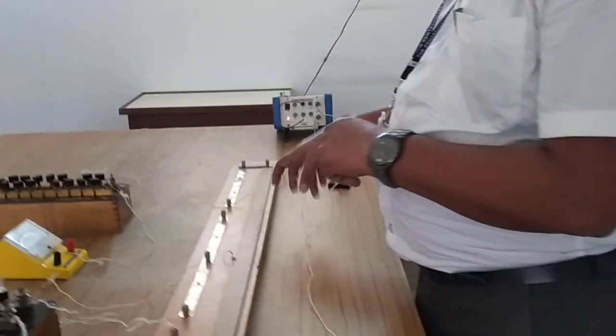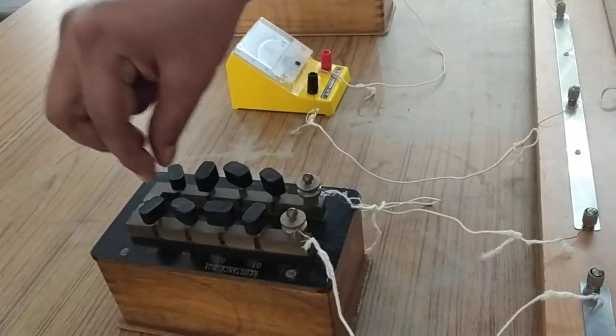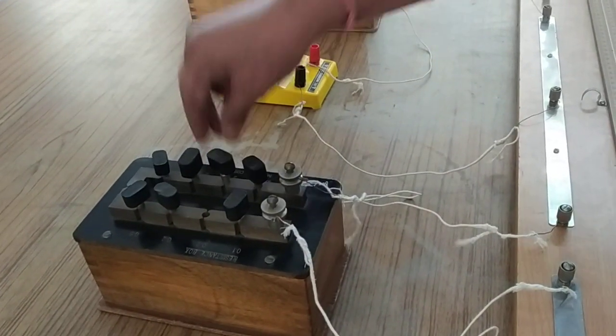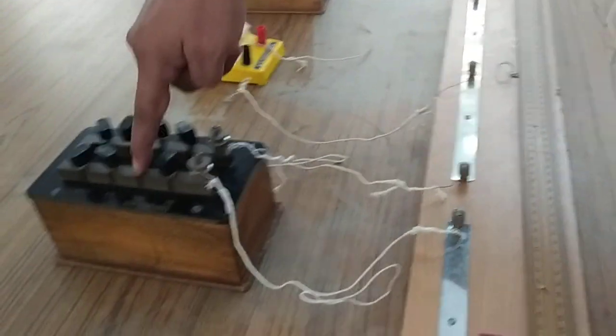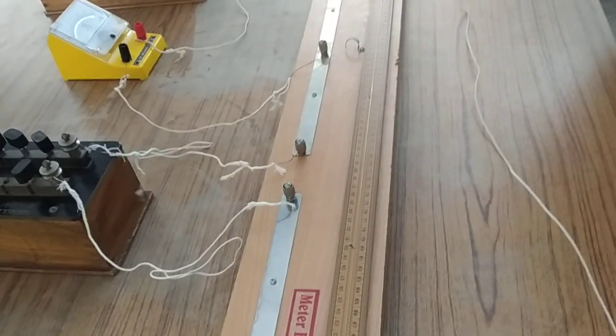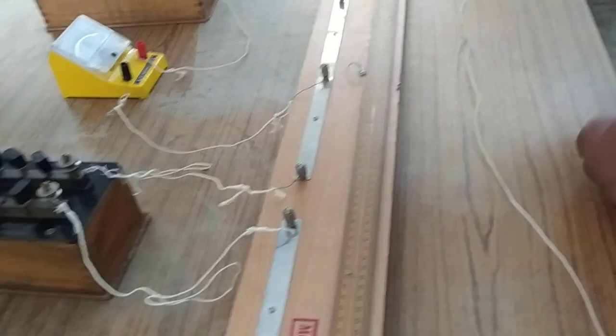Now suppose for the second reading, what do we do? We take one more: 1 ohm is out and we take 0.2 ohm here. So total resistance is 1.2 ohm. We have increased the resistance, so the value of L will increase.